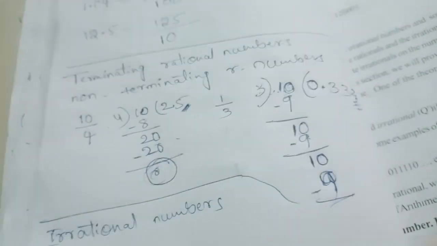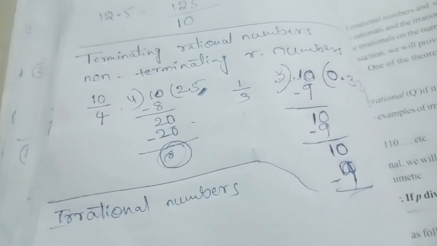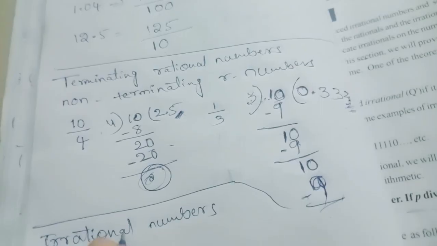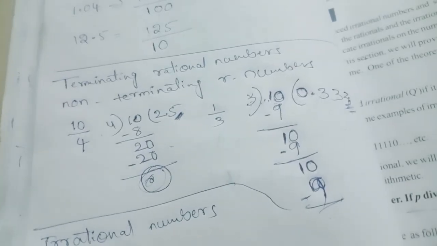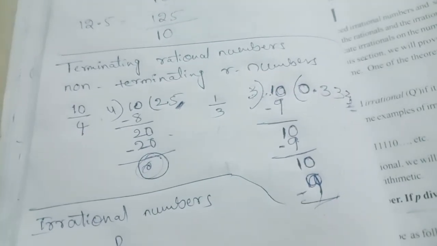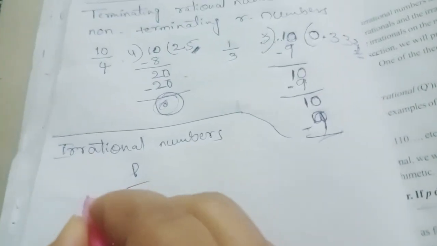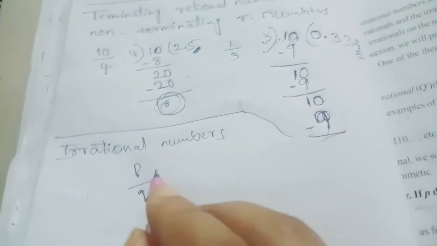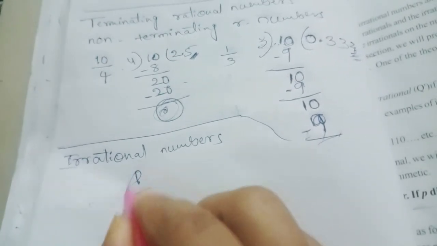Okay, next topic is irrational numbers. Irrational numbers, what can we say? They cannot be written in p by q form. This is called irrational numbers. If we can write it in p by q form, that is rational numbers. But these we cannot write in p by q form.